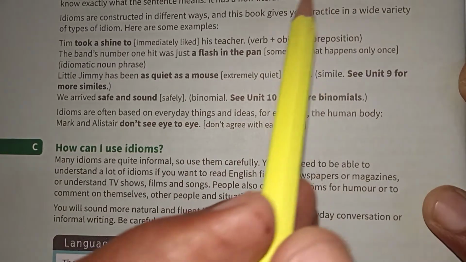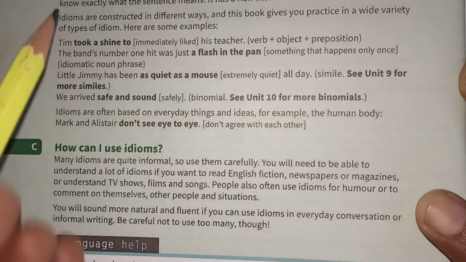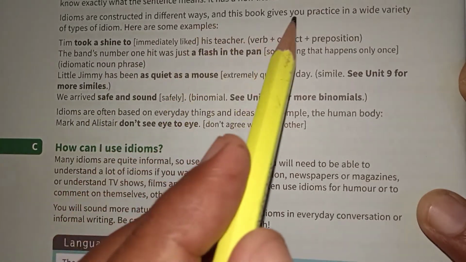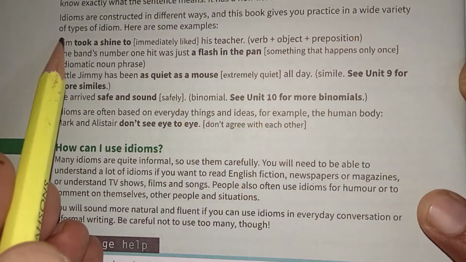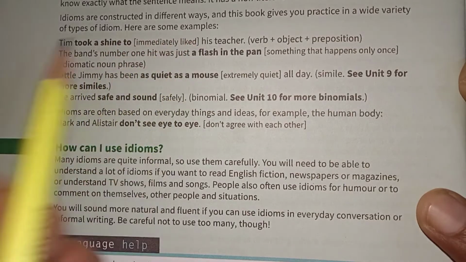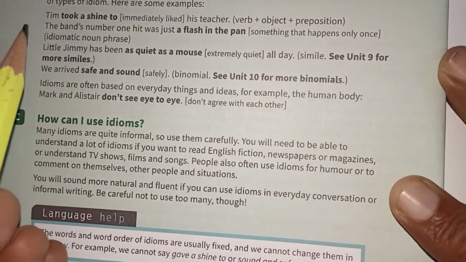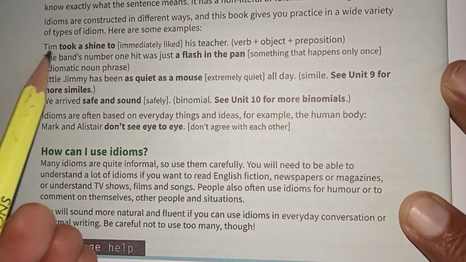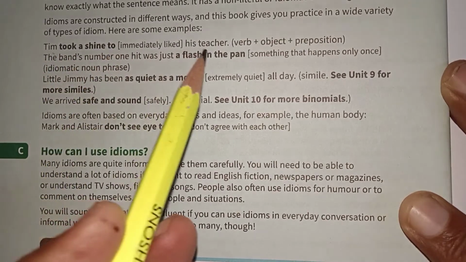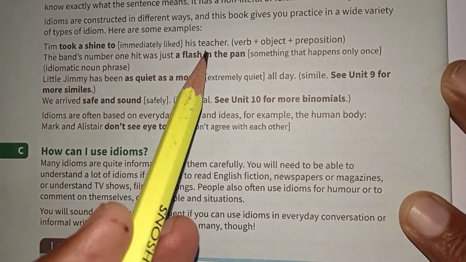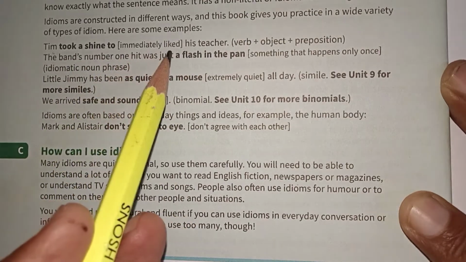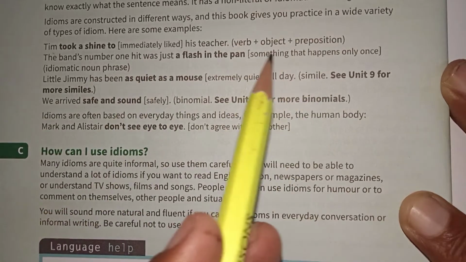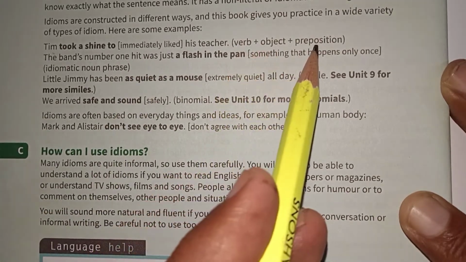Like here you have confusing idioms. That's why idioms are constructed in different ways, and this book gives you practice in a wide variety of types of idiom. Here are some examples. Tim took a shine to his teacher. It means immediately liked. Tim immediately liked his teacher. This is verb object preposition.